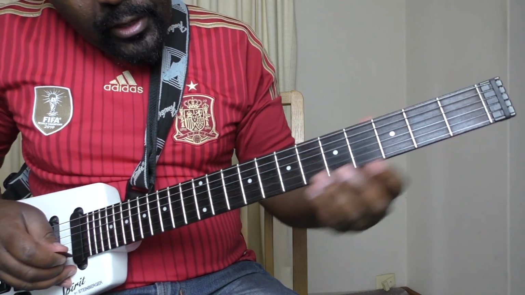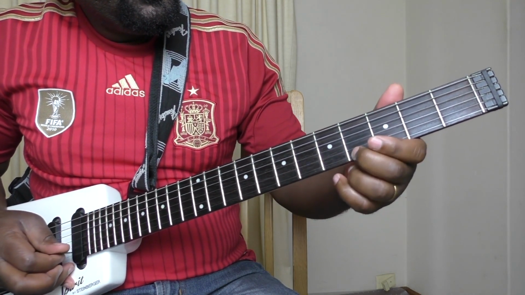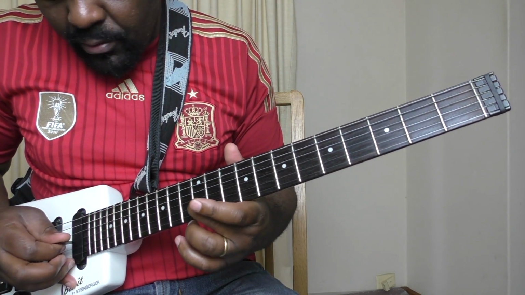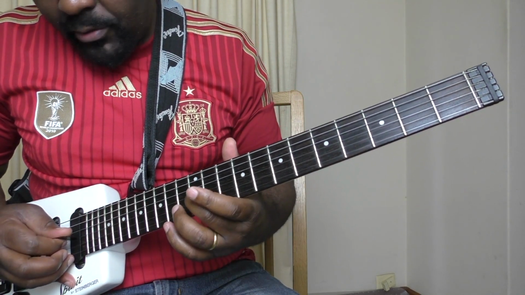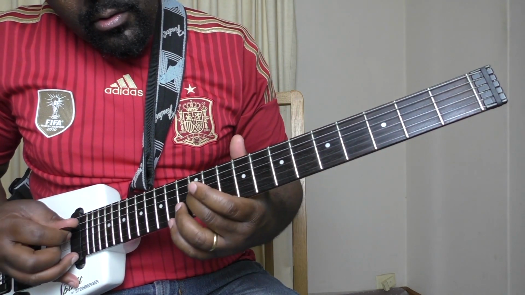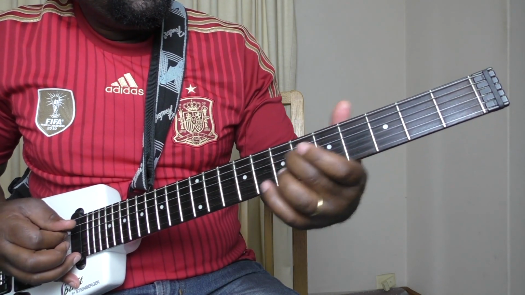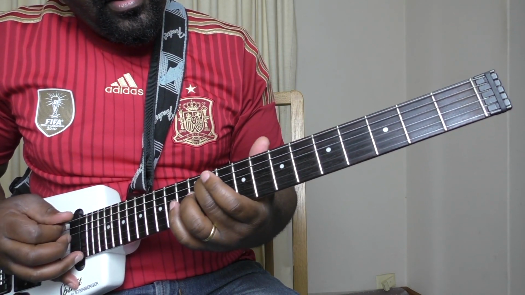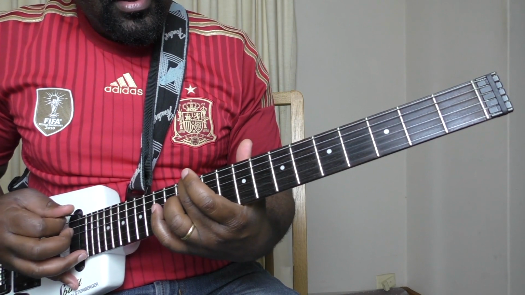Now let's look at these scales again. You can play them in reverse. Do, ti, la, sol, fa, mi, re, do. Again, this one here, which is our D. Our A. Our lower E.